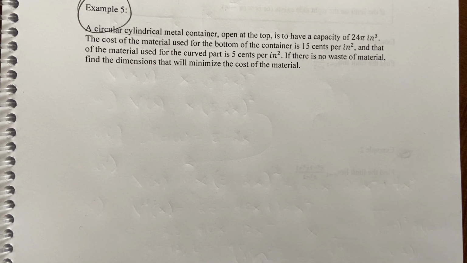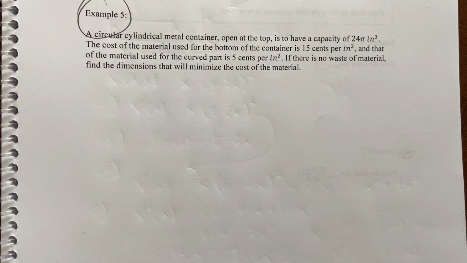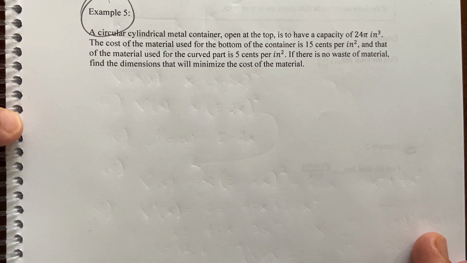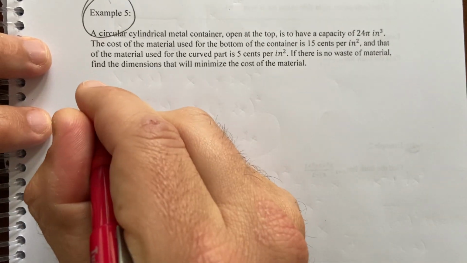So it says a circular cylindrical metal container open at the top is to have a capacity of 24 pi cubic inches. That's the volume it should have. The cost of the material used for the bottom of the container is 15 cents per square inch, and that of the material used for the curved part, in other words, the lateral side, is 5 cents per square inch. If there is no waste material, find the dimensions that will minimize the cost of the material. So it doesn't give me part 1, part 2, part 3, part 4, but still those parts are good to appreciate.